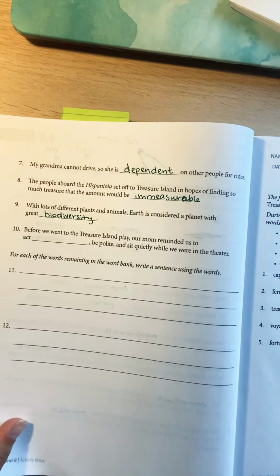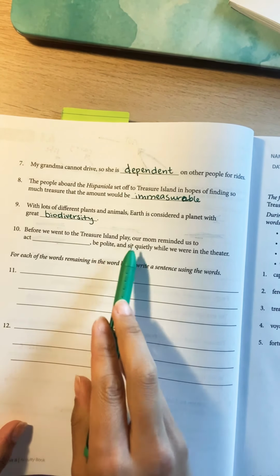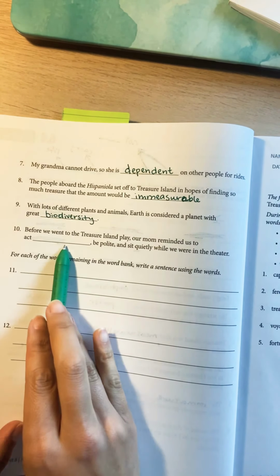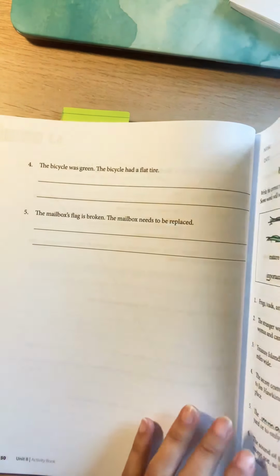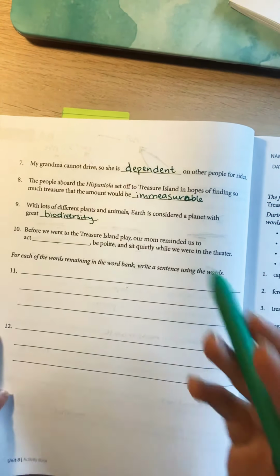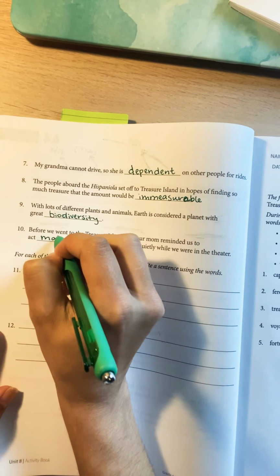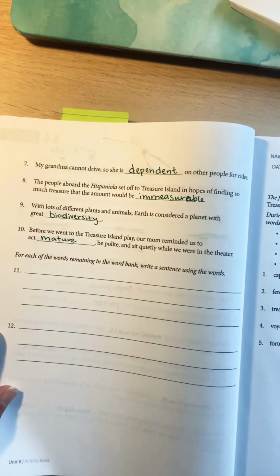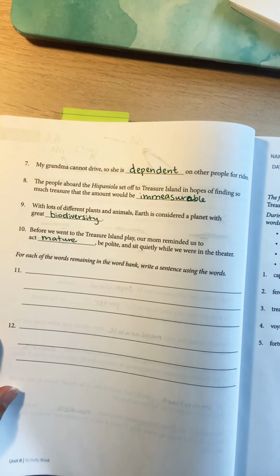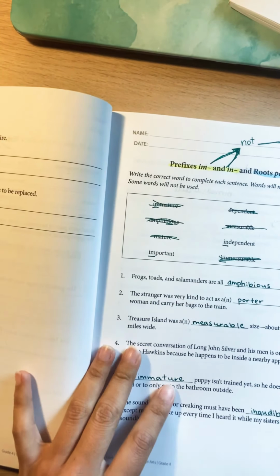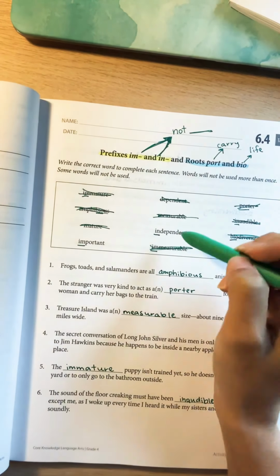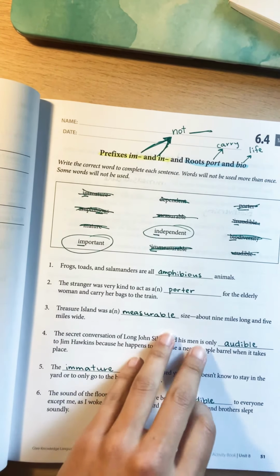Number 10. Before we went to the Treasure Island play, our mom reminded us to act blank, be polite, and sit quietly while we were in the theater. Okay, I think the only one that fits is mature. Act mature. Okay. Act mature, be polite, sit quietly. Great advice. Okay, crossing out mature. So there's only 2 words left. Independent, important.